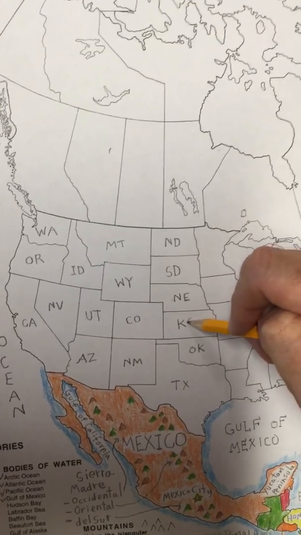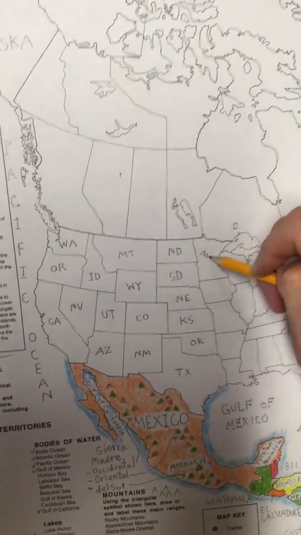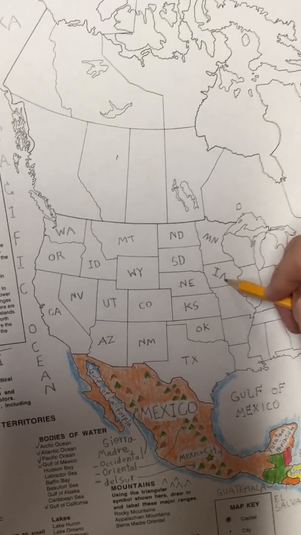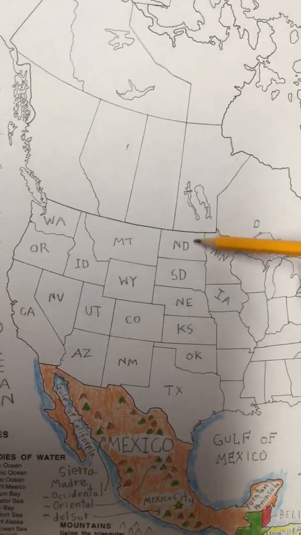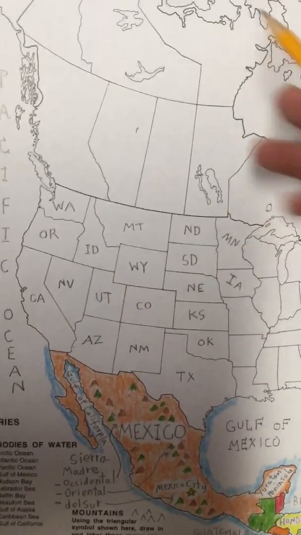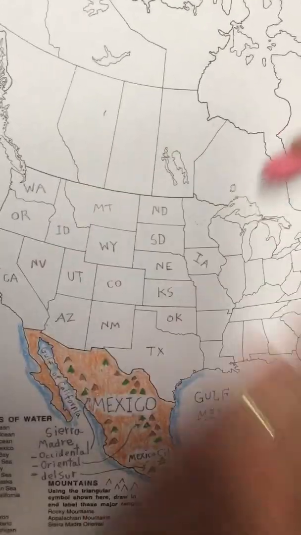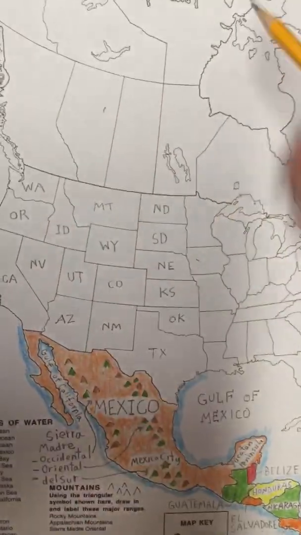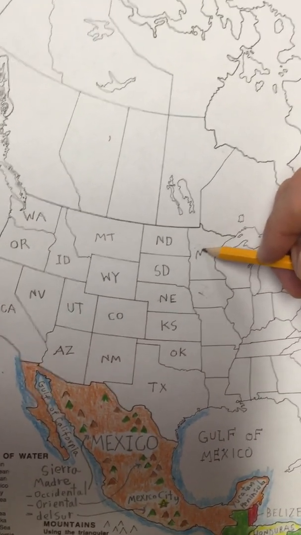Notice I'm using my neatest lettering and trying to keep them straight. Don't fall into this habit where you put them on an angle. See how I'm kind of doing that? You see how much harder it is to read that compared to these other states when they're kind of slanted like that. Try not to fall into that trap where your letters are starting to go on an angle. Okay, so let's rewrite that. Minnesota, MN.